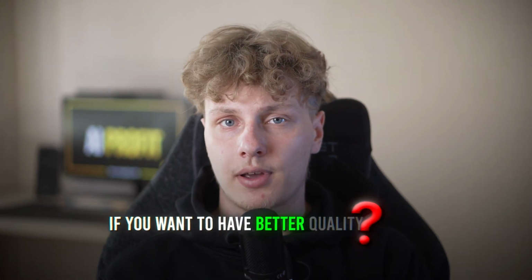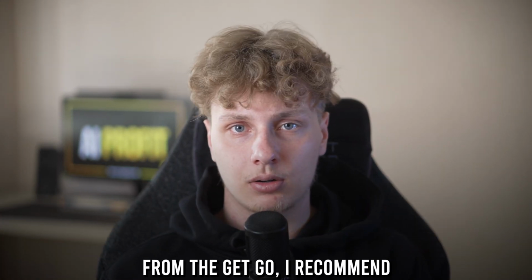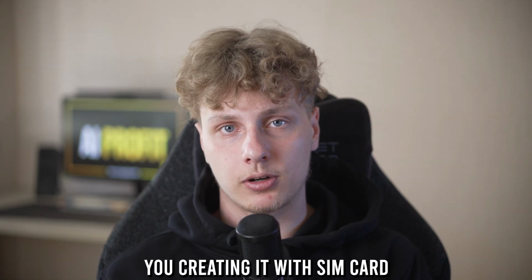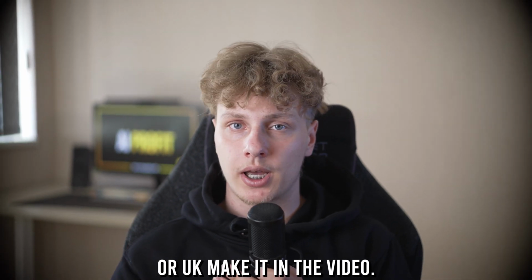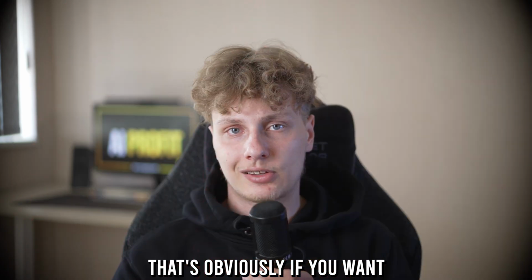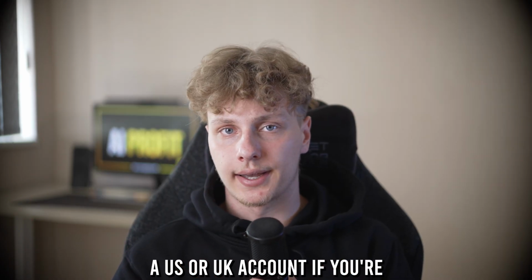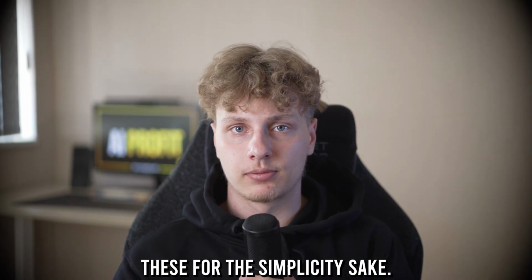But if you want to have a better quality account right from the get-go, I recommend you creating it with a SIM card or having someone from the US or UK make it in the best case scenario. That's obviously if you want a US or UK account. If you're a beginner, choose one of these for the simplicity's sake.